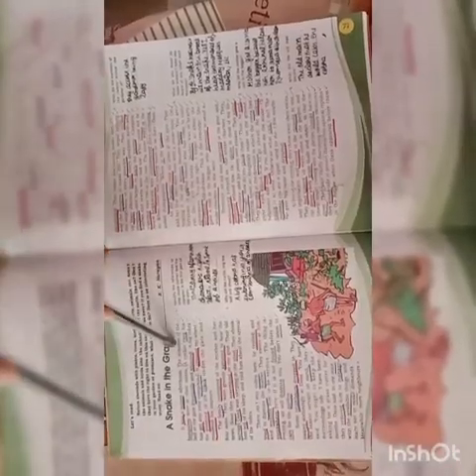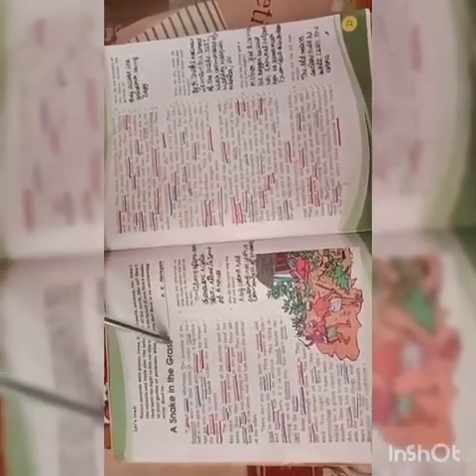I am Krishnavani. I am studying in Standard 7E. Today I am standing before you to show my English textbook and notebook. Let's see it. Here, the third chapter of the first page, Snake in the Grass.